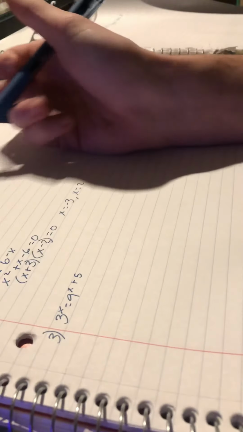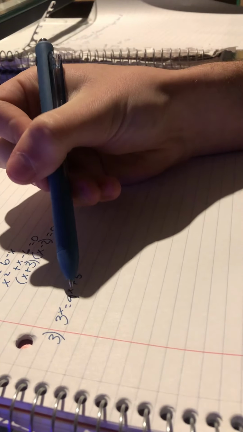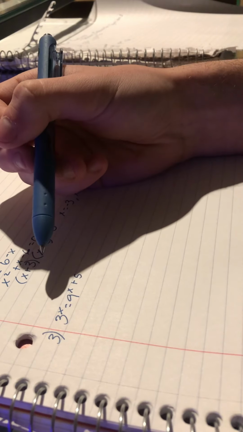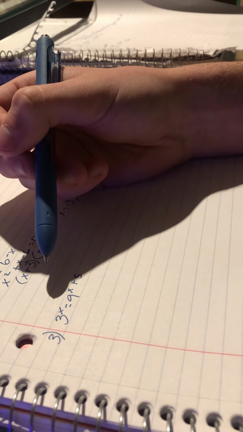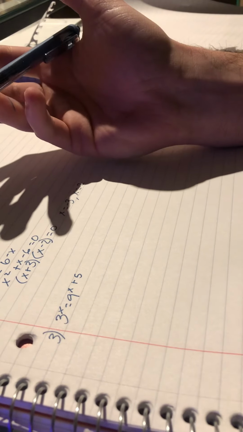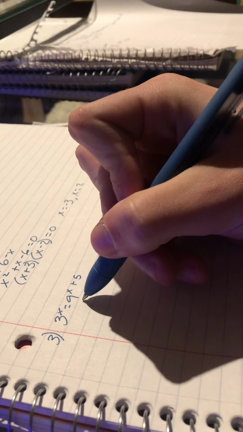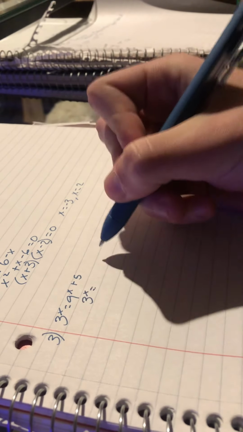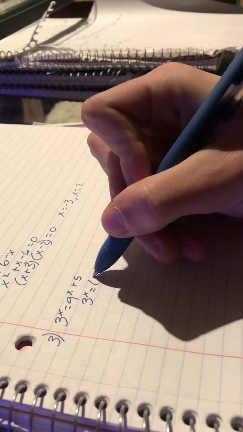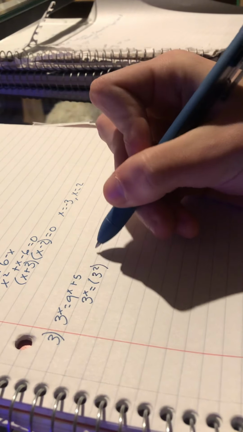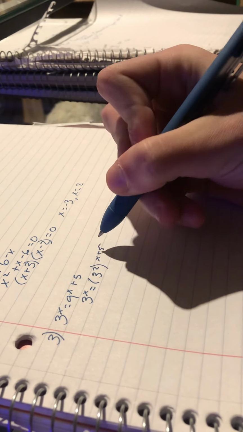Okay, so 3 is a little bit trickier. We do not have the same base on both sides, so we can't just set both exponents equal to each other. But in this particular problem, because you have 9 here, you can manipulate it a little bit to make it work in your favor. So 9 is also equal to 3 squared. Using that, you could manipulate the problem a little bit. So you can get 3 to the x is equal to, putting this in there, 3 squared to the x plus 5.